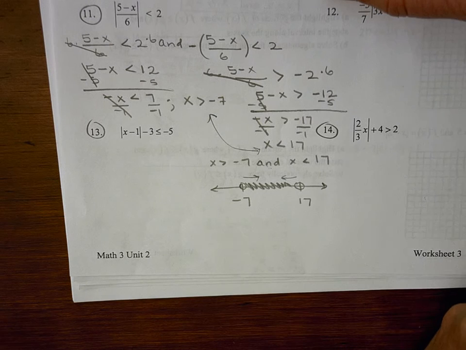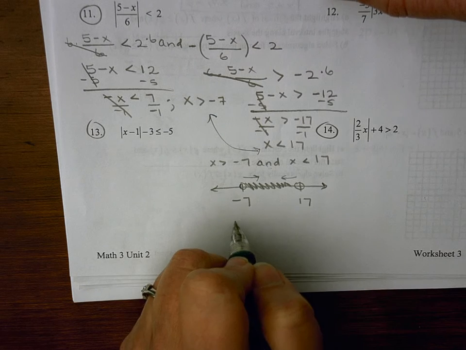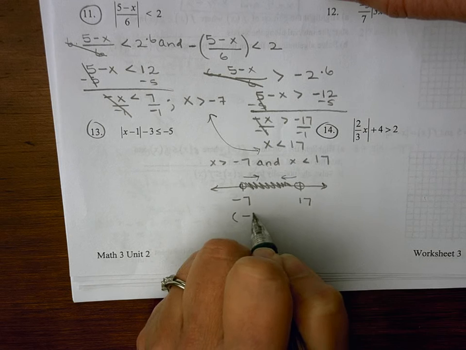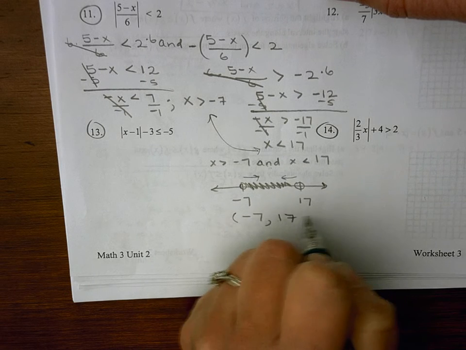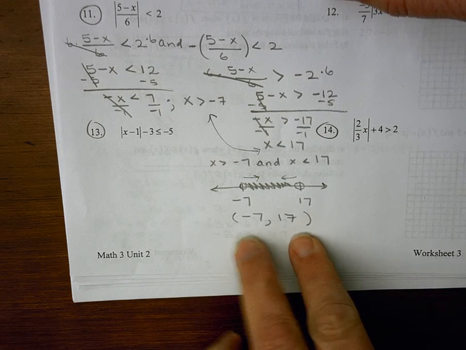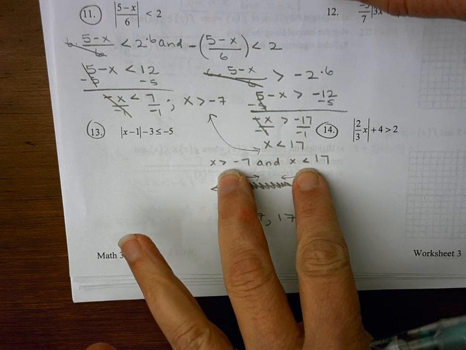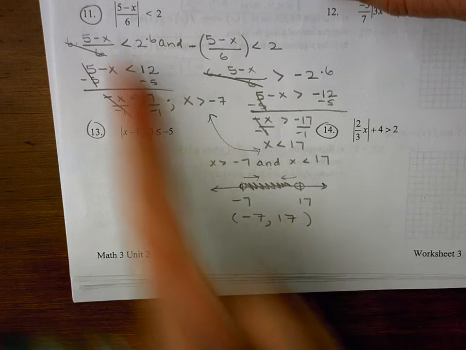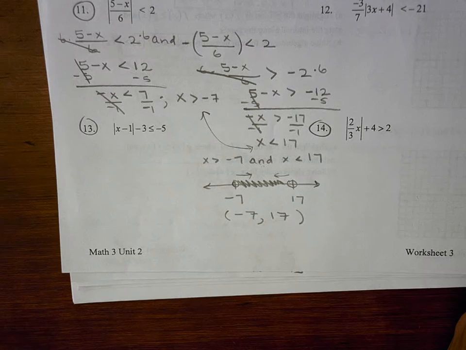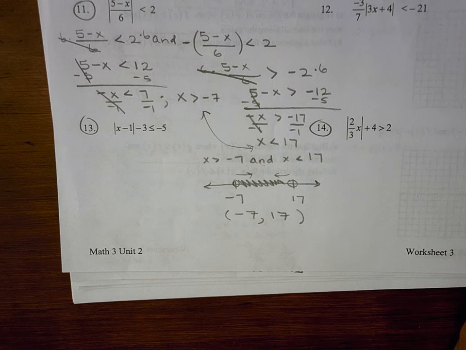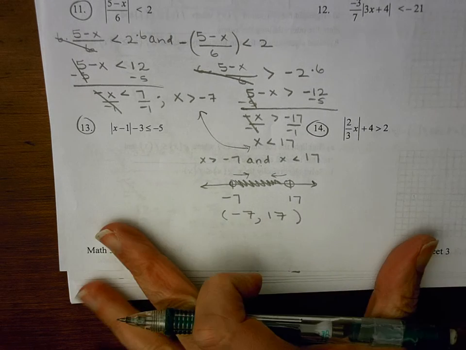And then to write my solution in interval notation, I say it is between negative 7 and 17, and then it's not equal, right, because of the strictly less than, greater than, and then open dots. And that's the answer to number 11. Okay, and then we're going to do one more here. We're going to take a look at number 14.